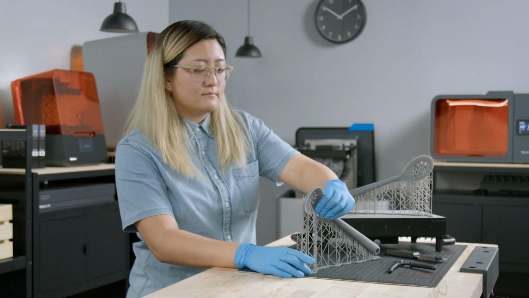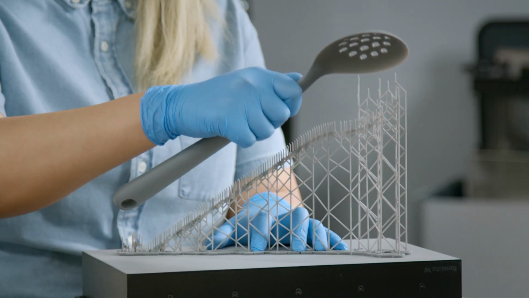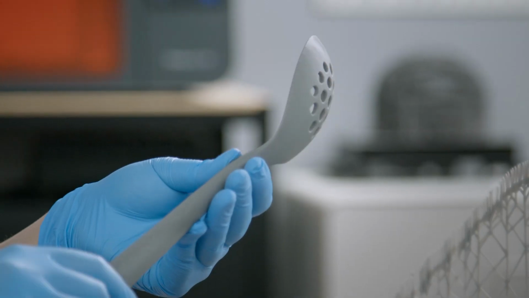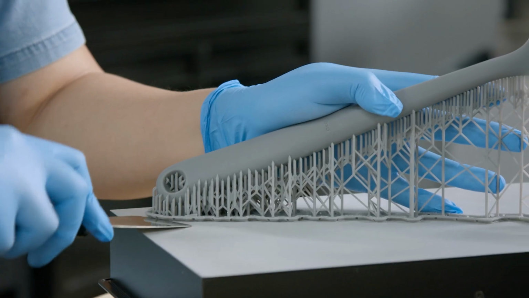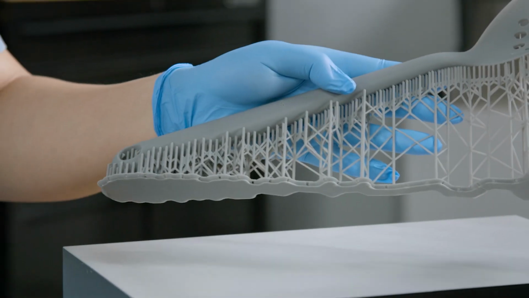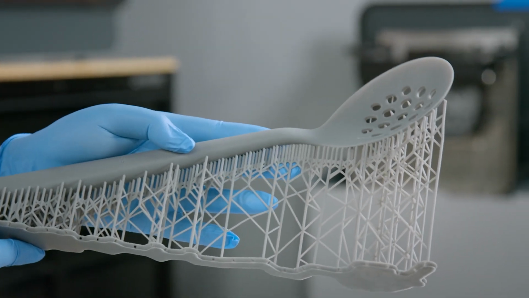After the parts are clean and dry, remove the supports from the part. Our light touch supports are designed to tear away with ease, leaving behind minimal support marks for easier post-processing. Depending on the model and the material, you may want to remove supports before or after post-curing.